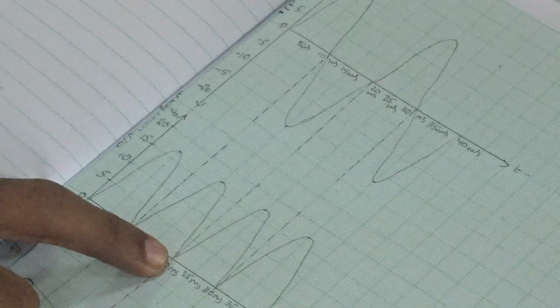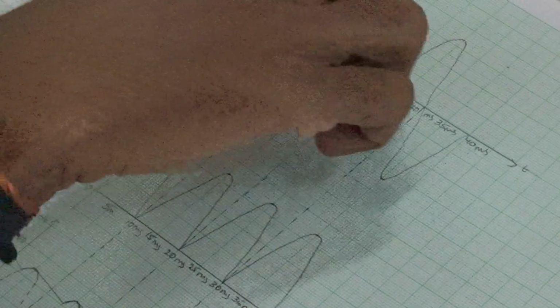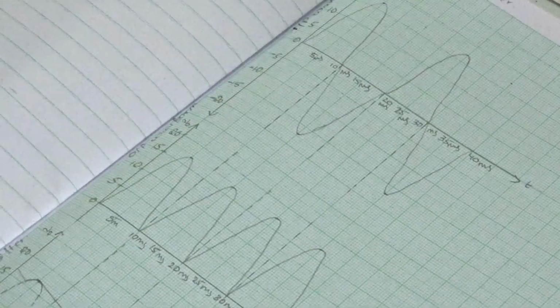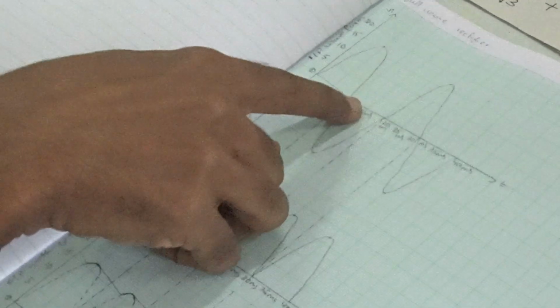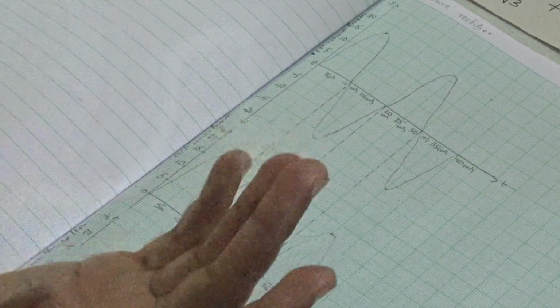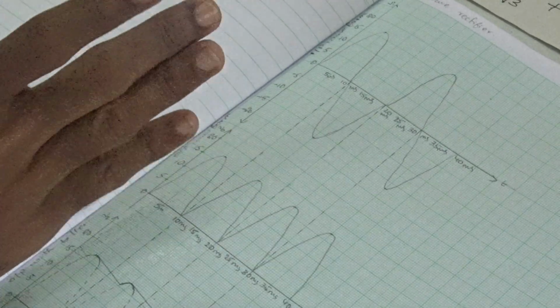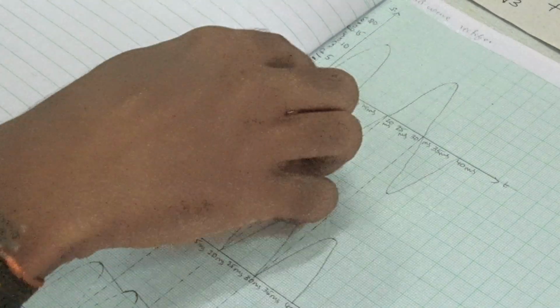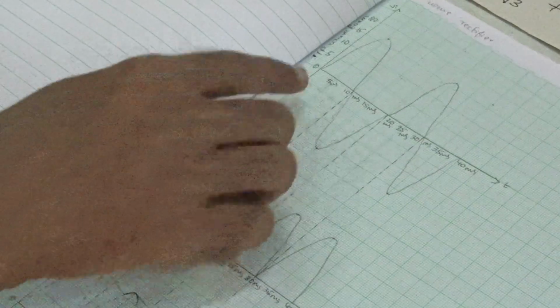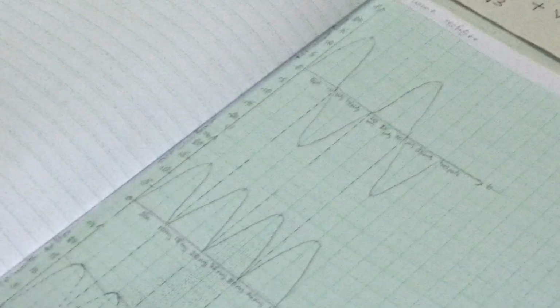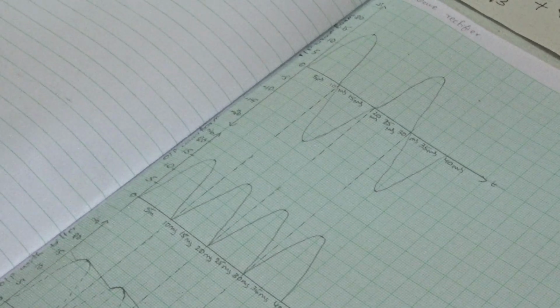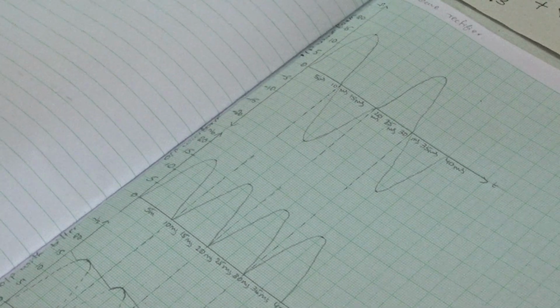So the full-wave rectifier uses the complete cycle of the waveform. Whereas the half-wave rectifier uses only one half cycle, either the positive cycle or the negative cycle, the full-wave rectifier utilizes both the positive and negative cycles. So the efficiency of the full-wave rectifier will be more compared to the half-wave rectifier.